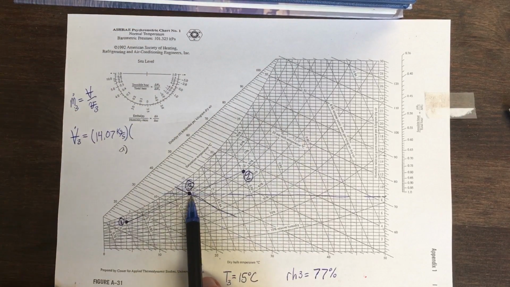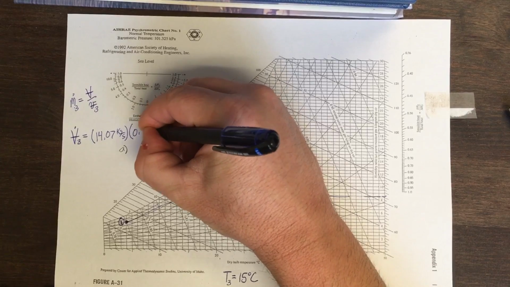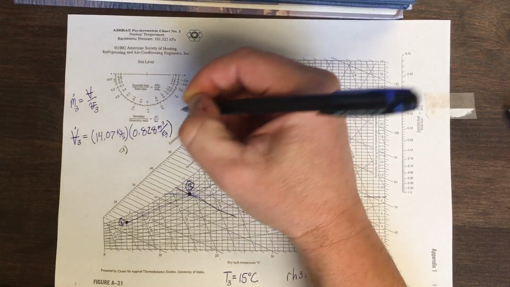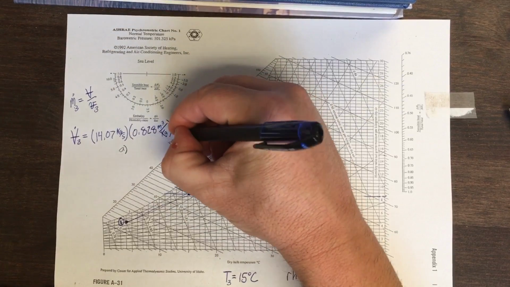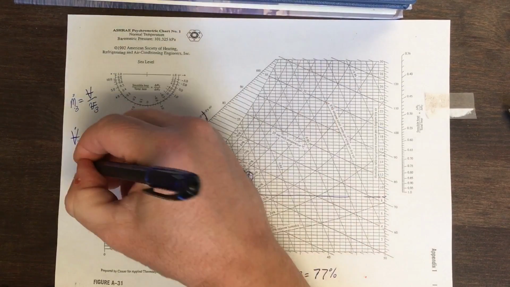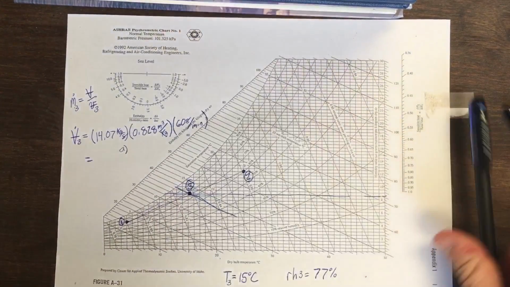The specific volume at 3, there's 0.82, 0.83, call it 0.828 meter cubed per kilogram. So I've got meters cubed per second. Let's multiply by 60 seconds in a minute to get meter cubed per minute.